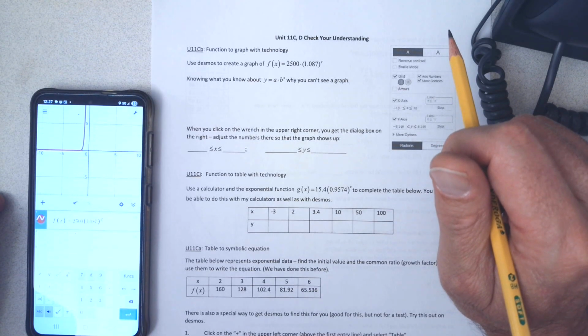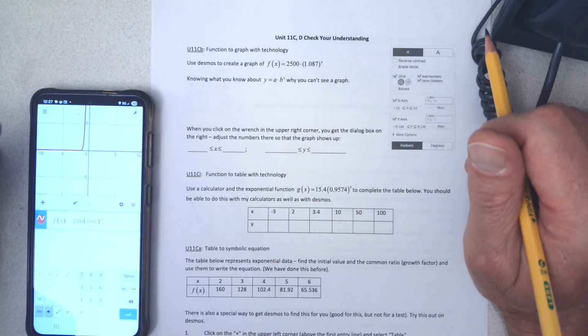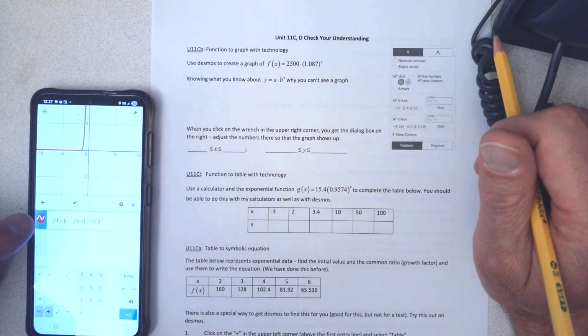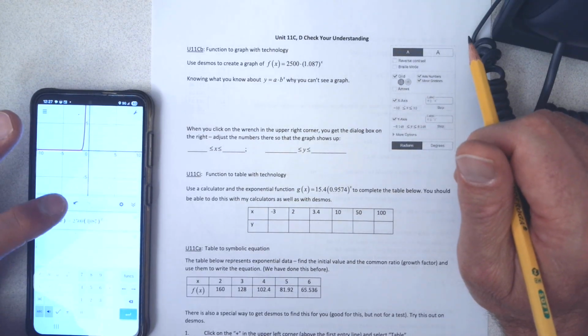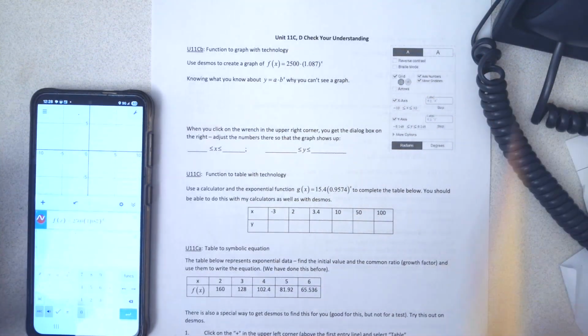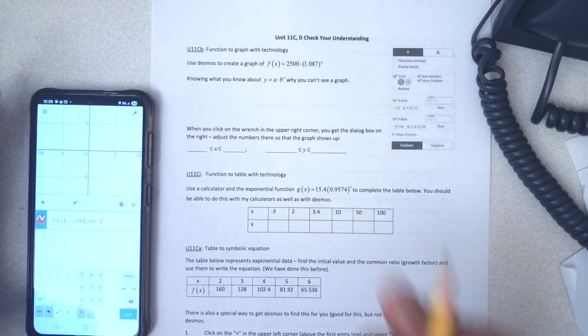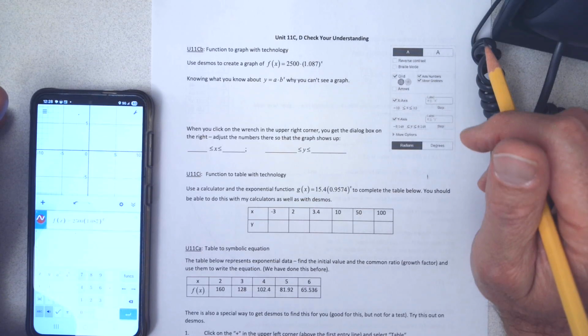Knowing what I know about y equals a times b to the x, why can't I see the graph? Well, it looks like I actually can see the graph. Did I put it in correctly? Did I get a decimal point in there? It kind of looks like maybe I didn't. Okay, so 2500 times 1.087 to the x, I cannot see the graph on there.